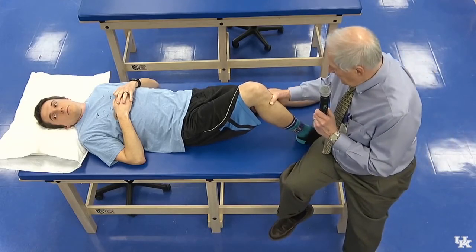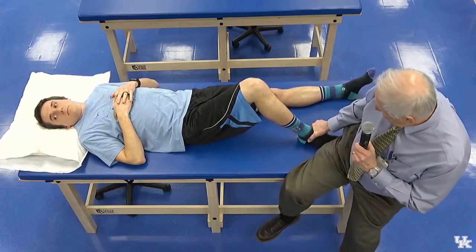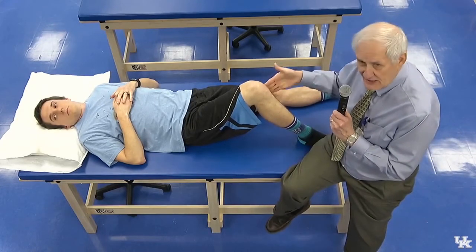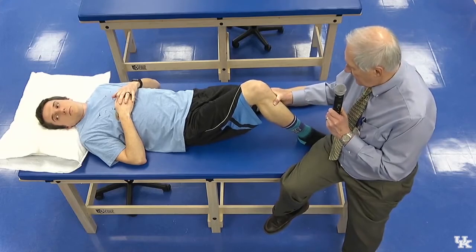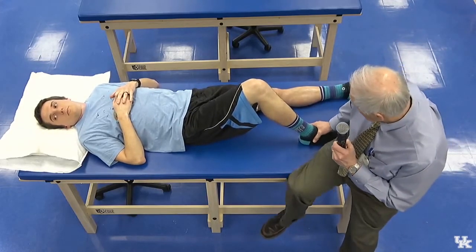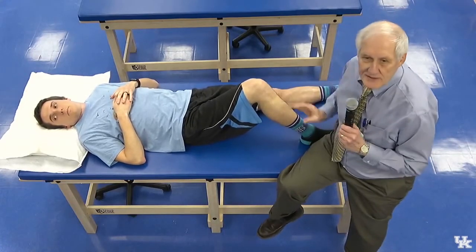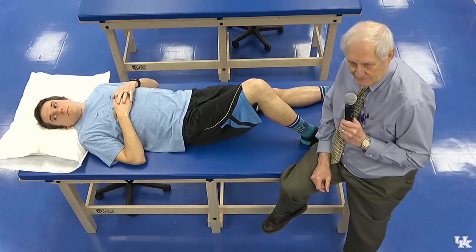So just for fun, there's what we have. If we externally rotate a little bit, that should tighten up the medial side, and it's a little better. And internally rotate just a few degrees. And so his capsule appears to be intact.